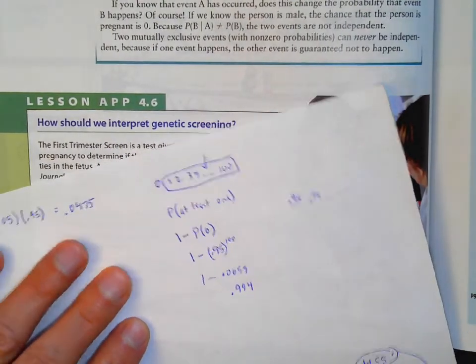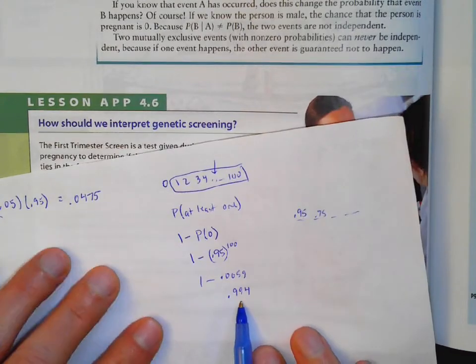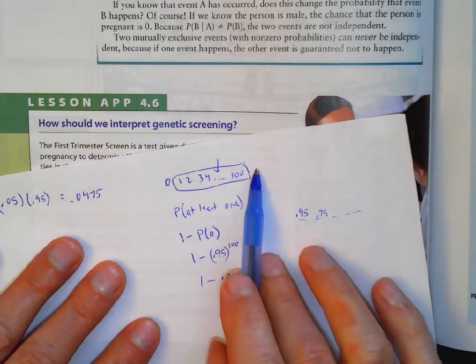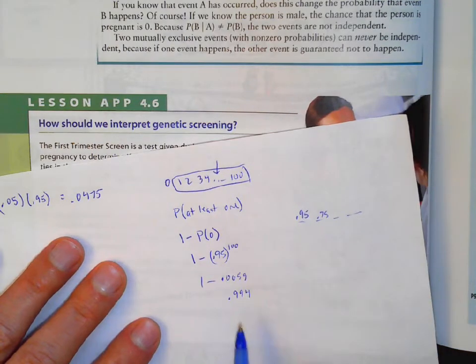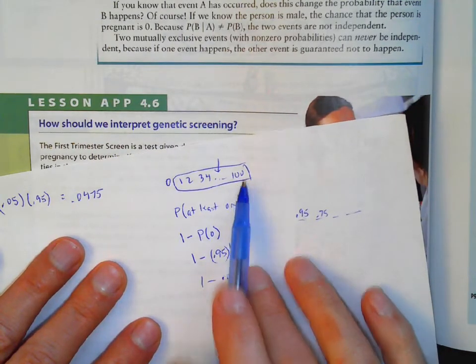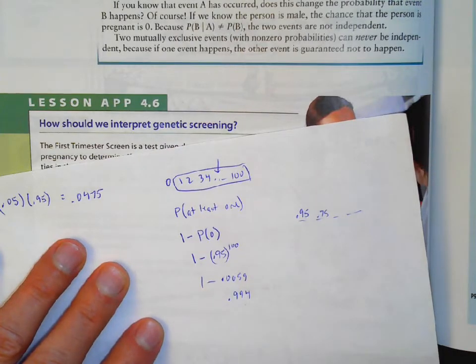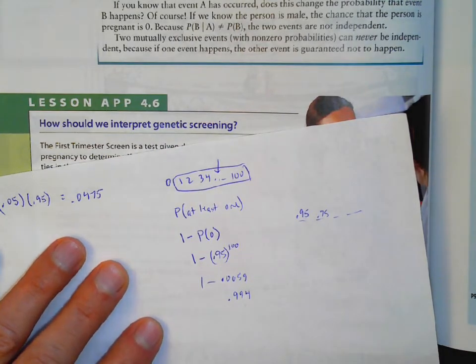So there is a 99.4% chance that, if we take 100 women with normal pregnancies, at least one of them is going to get a false positive. That's really, really high.